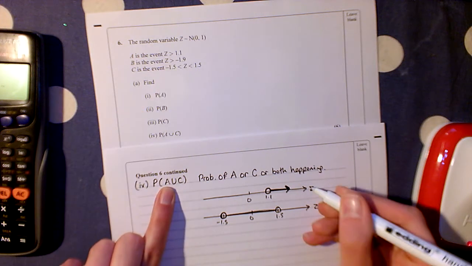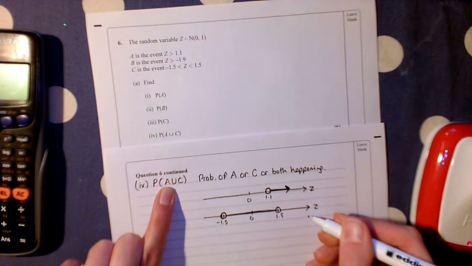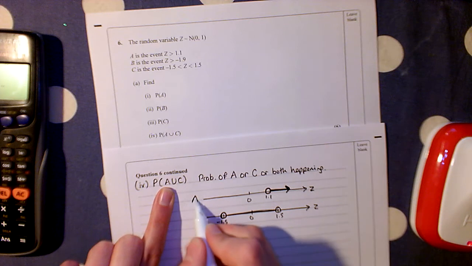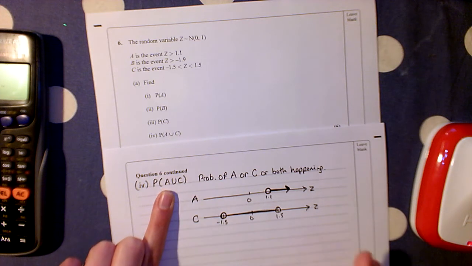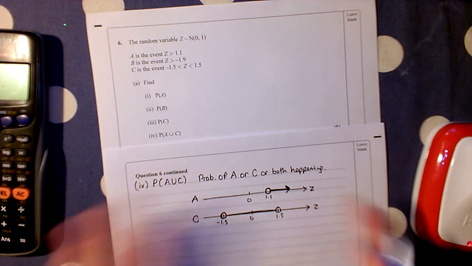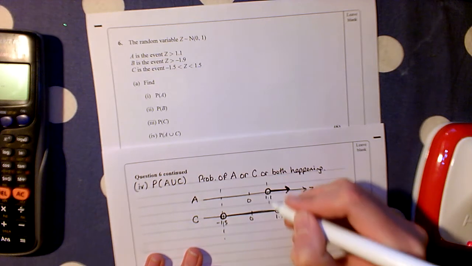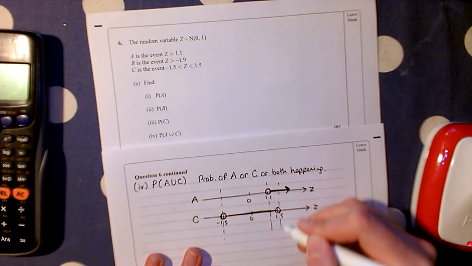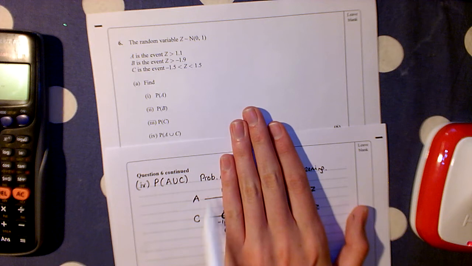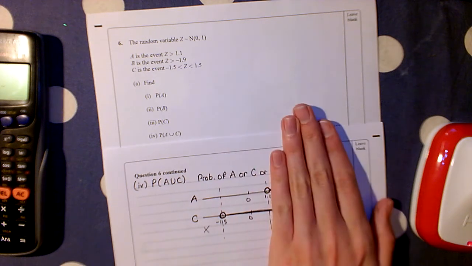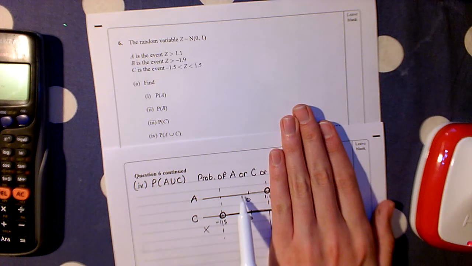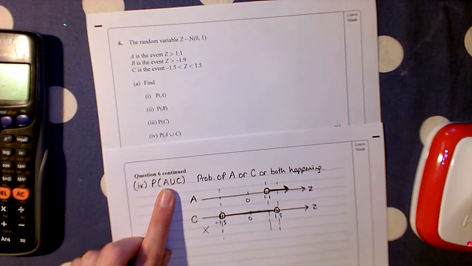Now the union of A and C says either A is happening, or C is happening, or they're both happening. Well, you can split this diagram into really 4 sections, like this. So over here, neither A nor C is happening, so that's no use at all. In this section here, C is happening, but A is not. But does that count in the union?